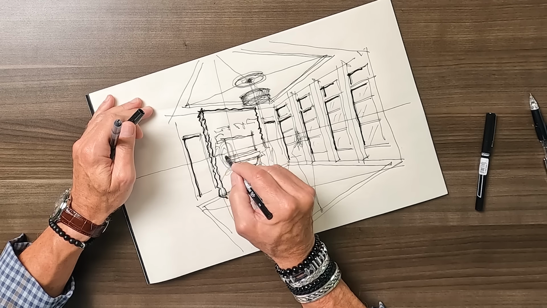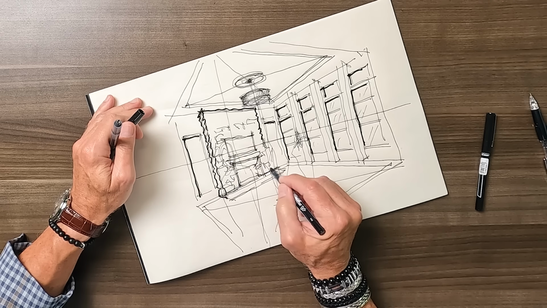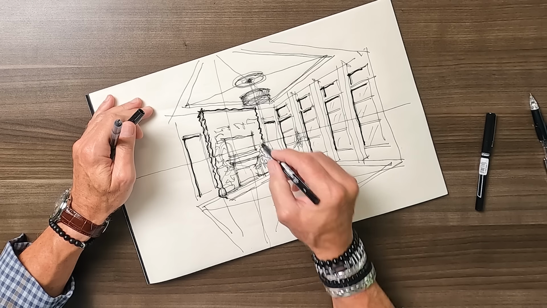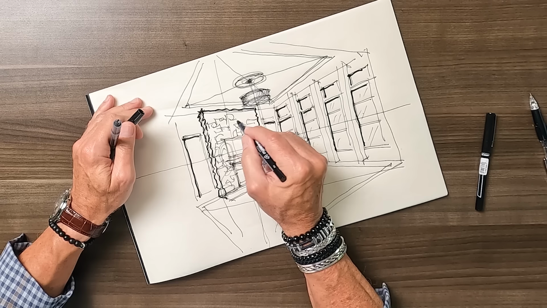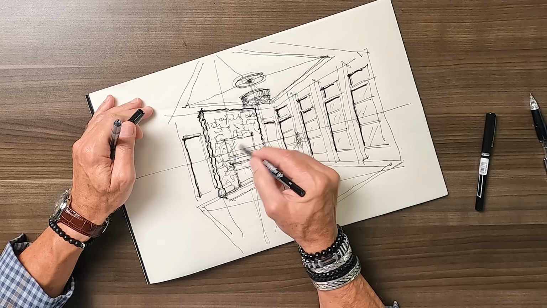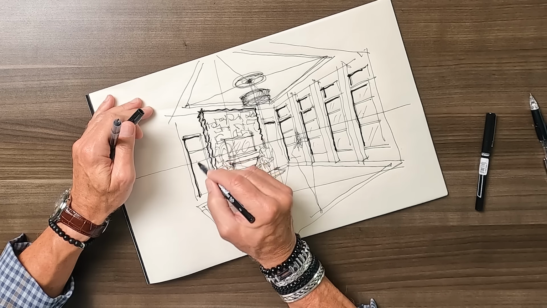So if I start putting stone, and as you can see, I'm drawing through the people that I gave you earlier, but that's okay, because this is my base drawing. And when I do my refined drawing, I'll take all these layers and make them work.